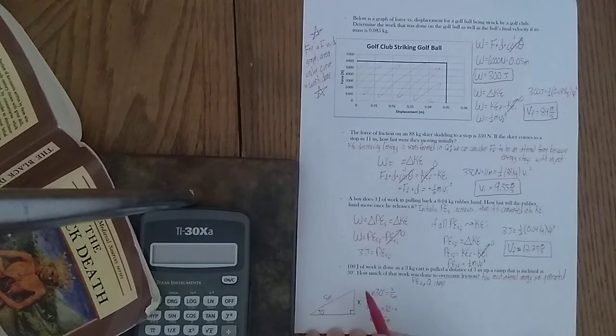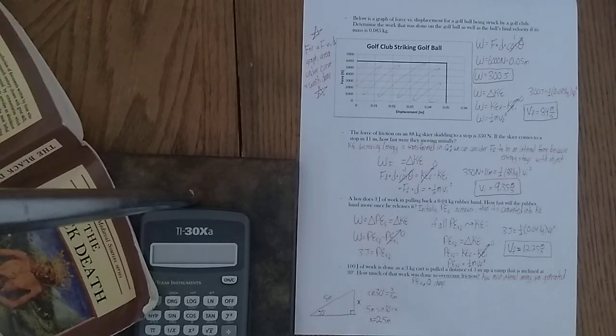You cross multiply, the 5 comes up here. 5 meters times sine of 30 degrees is X. You can verify this on your calculator. X should be equal to 2.5.